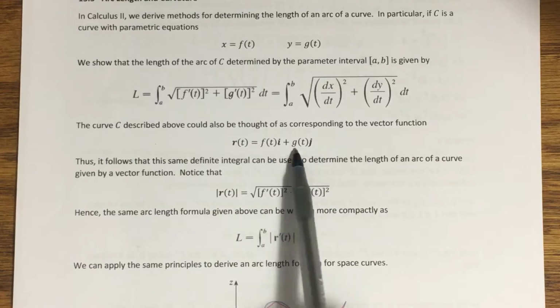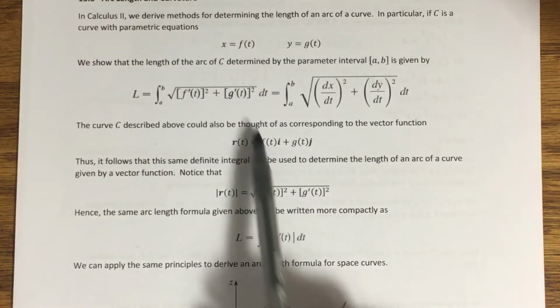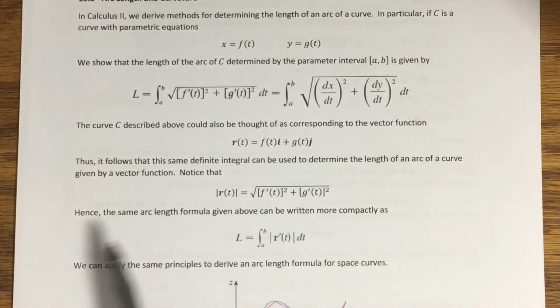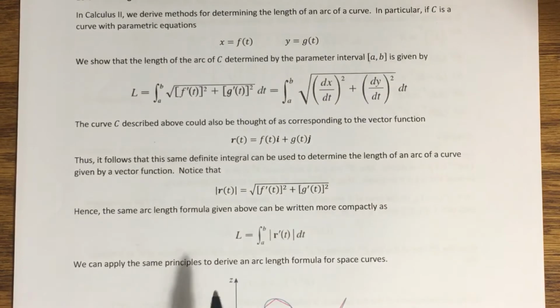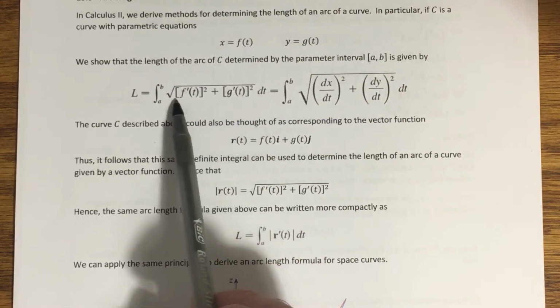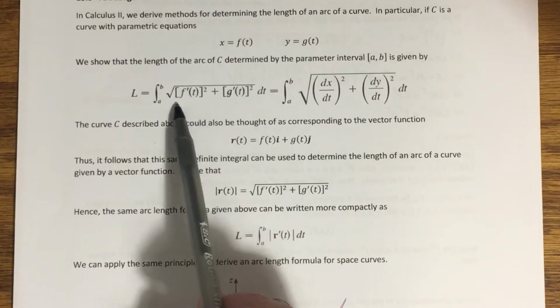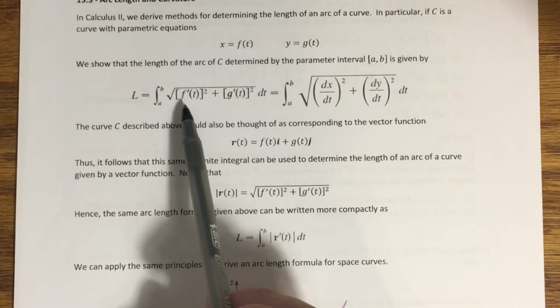This is the exact same curve. So if you're looking for the same arc length, we could use this formula again.